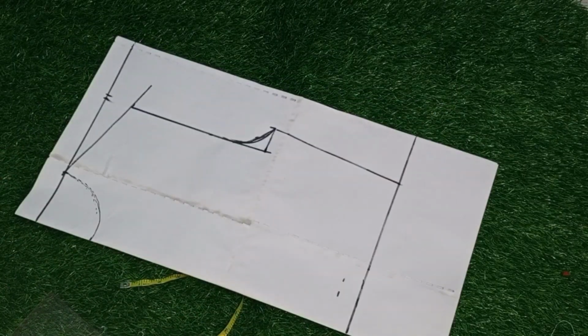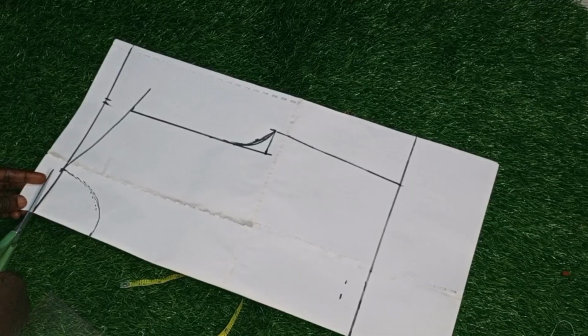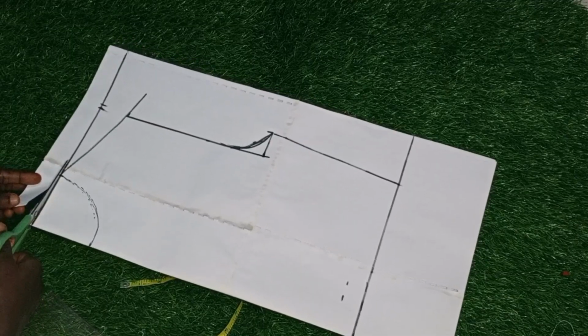Alright, so this is basically the front. The next thing is I'll cut it out, and I will use this to draft the back. We are almost done. Just stay with me.